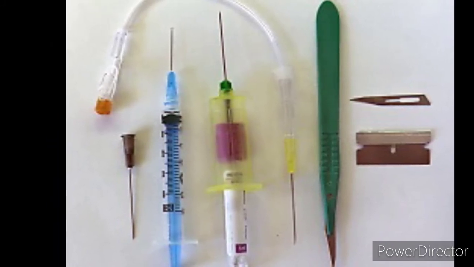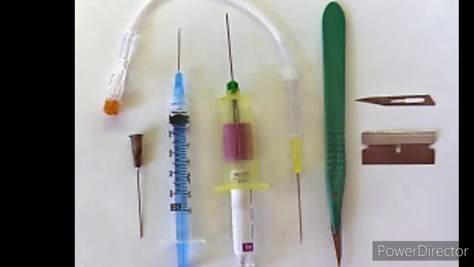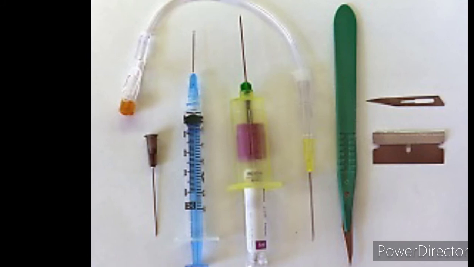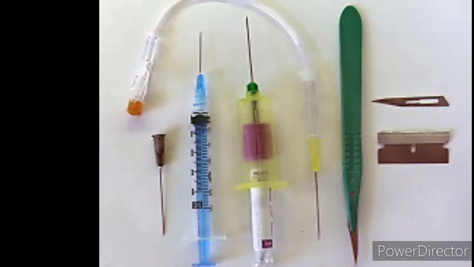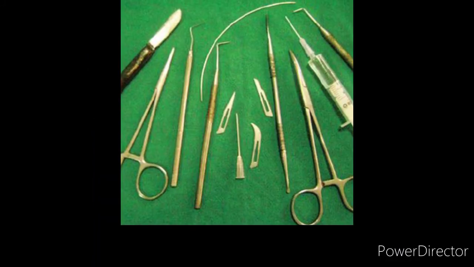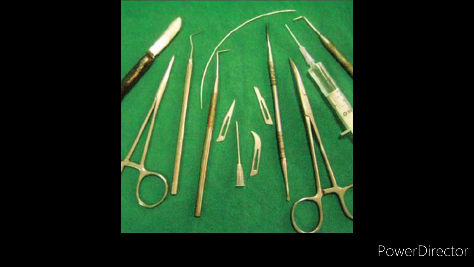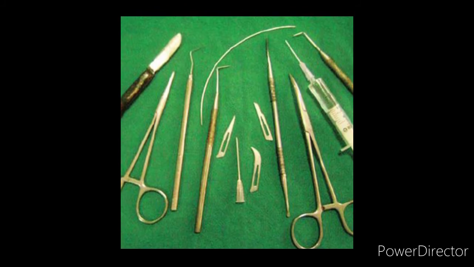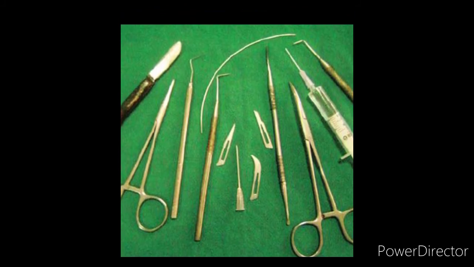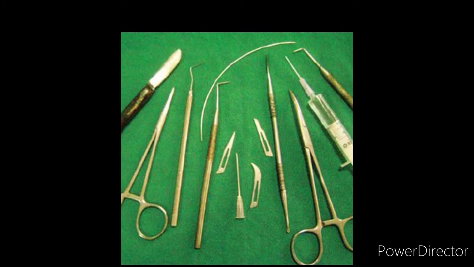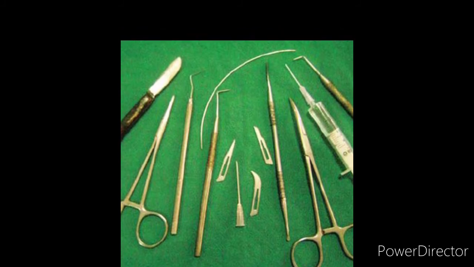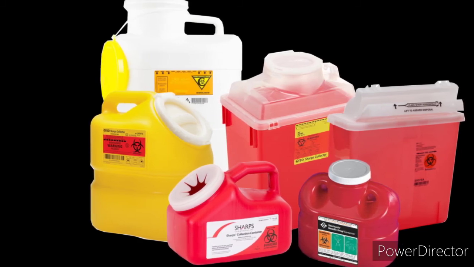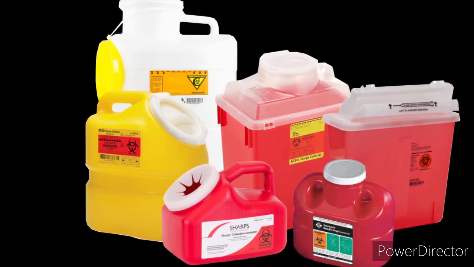The scalpels which are used to do minor procedures on the patient are also considered contaminated. Then needles also, and the various instruments used after doing a procedure on the patient are first cleaned and then disinfected. So while cleaning those sharp instruments, we are also at risk. And these accidents occur mostly while disposing of sharps.